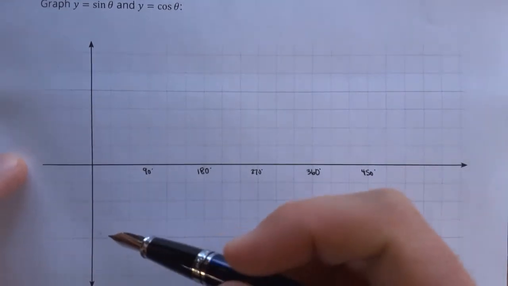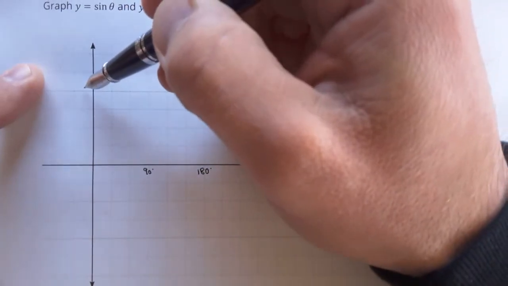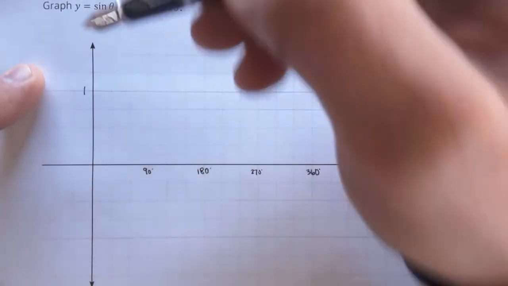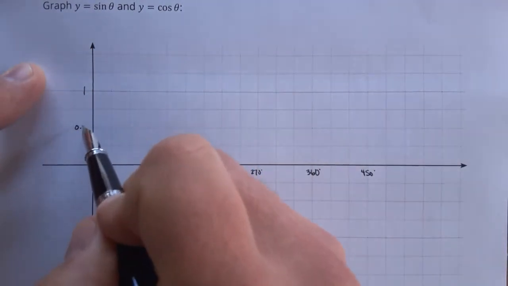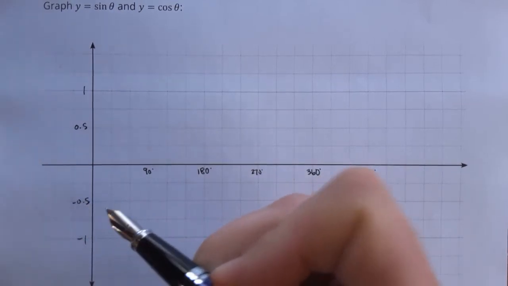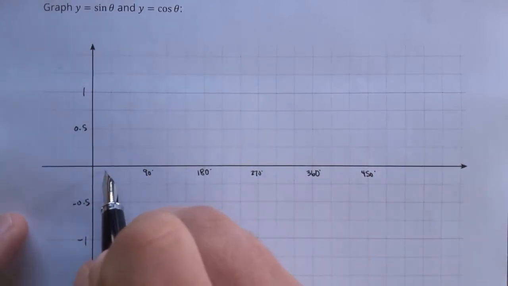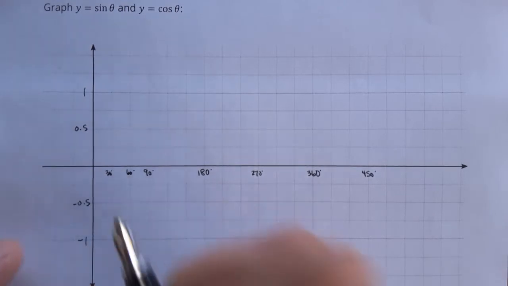Okay, and then vertically, looks like I've got 6 squares here. Let's go to a nice number like 4 squares is 1, negative 1 down here, and so let me also label 0.5 and negative 0.5. Okay, so this is 30, this is 60, and 45 is going to be halfway in between.